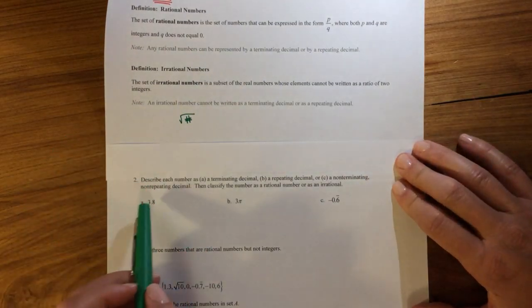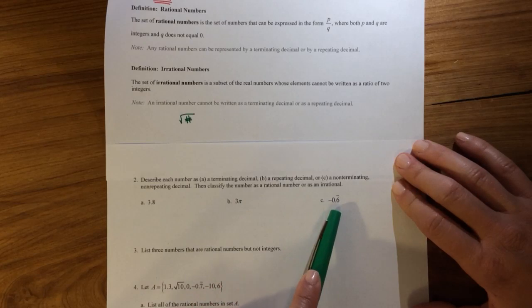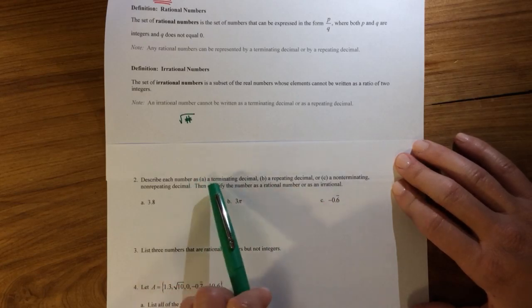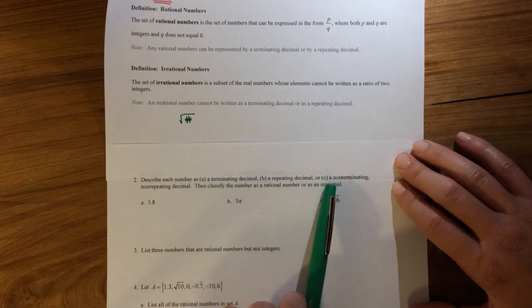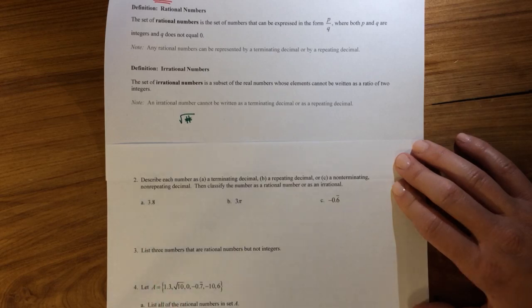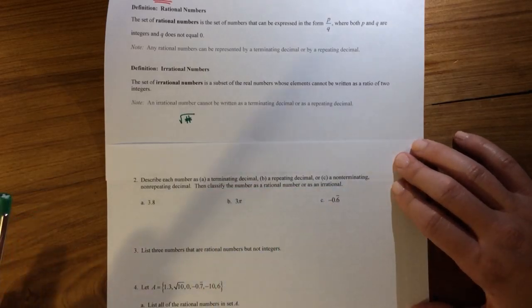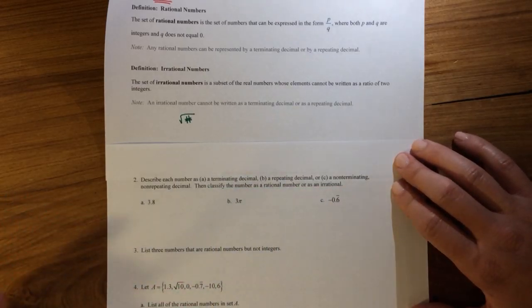So we've got 3.8, 3 pi, and negative 0.6. We're going to say if it's a terminating decimal, a repeating decimal, or non-terminating. And then we're going to go the extra step to say, is it rational or irrational? So 3.8, what do you think? Terminating, repeating, or non-terminating? Okay, well, let's talk about what the heck is terminating.